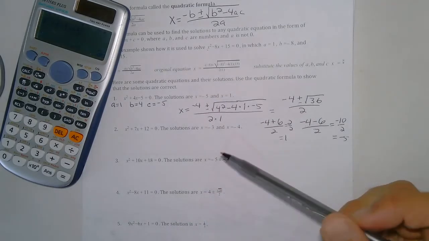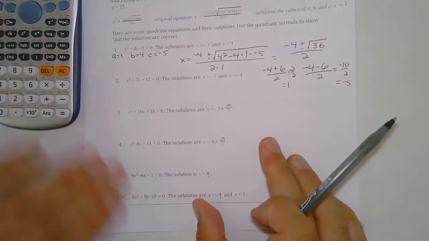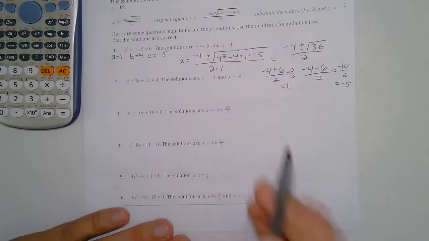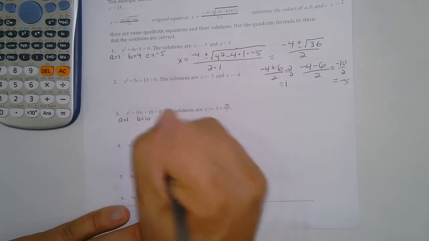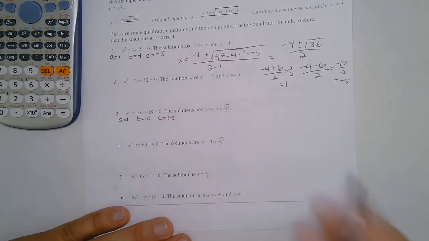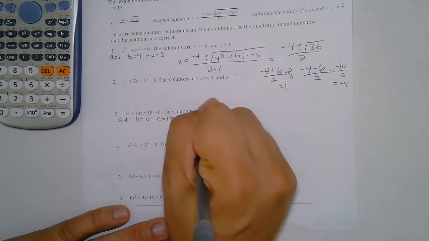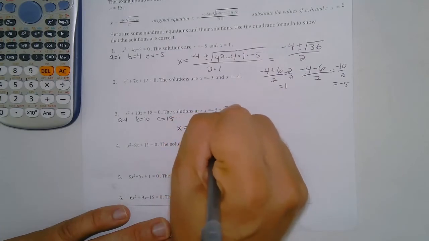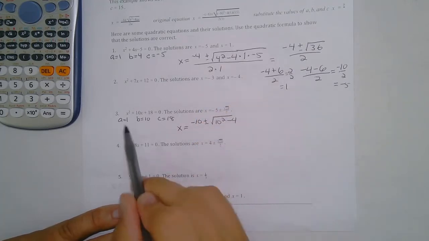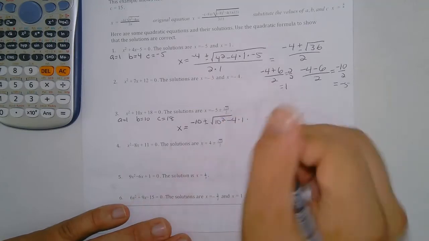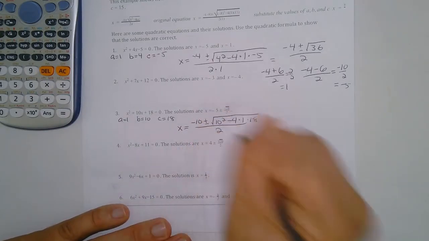So we're going to practice this when you have an answer like this, and I'm going to let you practice some of the other ones. So we're going to practice number 3. Here, a is 1, b is 10, and c is 18. So again, x equals, we have -b, so -10, plus or minus the square root of b squared, so 10 squared, minus 4 times a, which is 1, times c, which is 18, all over 2 times 1, or just 2.